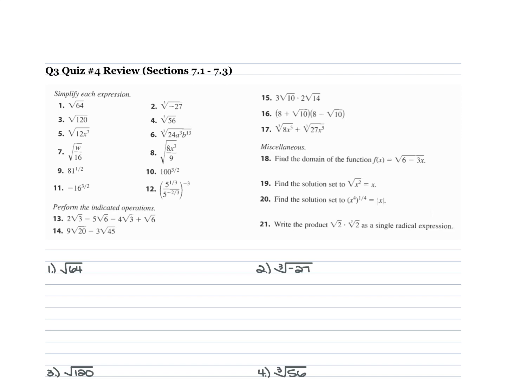All right, so your quiz tomorrow is on 7.1 to 7.3. It's 8 questions. A lot of the stuff that's on your review is on your quiz. You're going to have to find the square root, the cube root, the root of a fraction, add, subtract, multiply binomials that have to deal with radicals. And then rewrite radical expressions as expressions raised to an exponential, like a rational exponent.